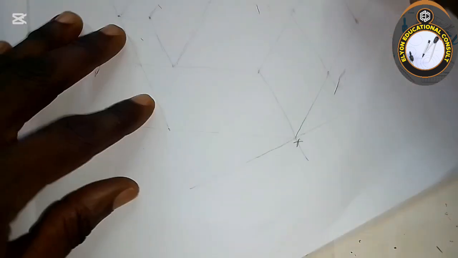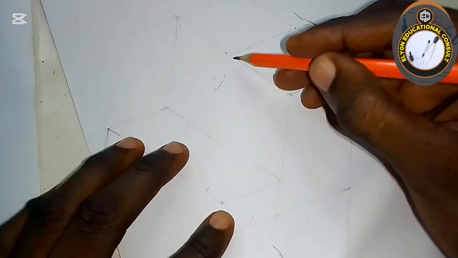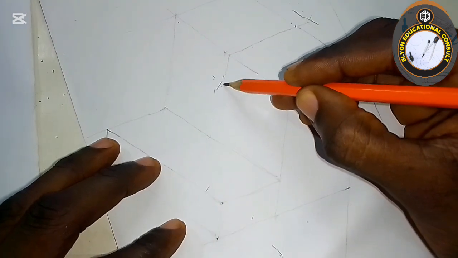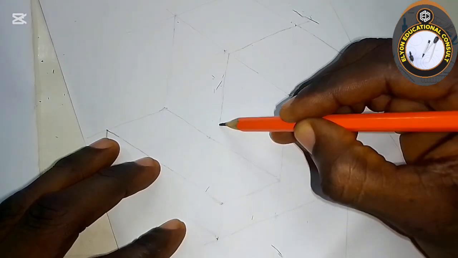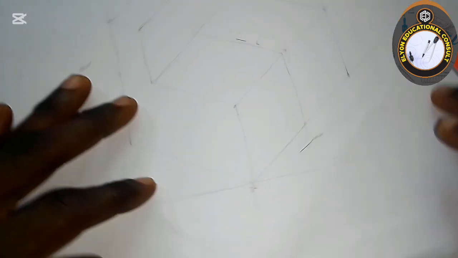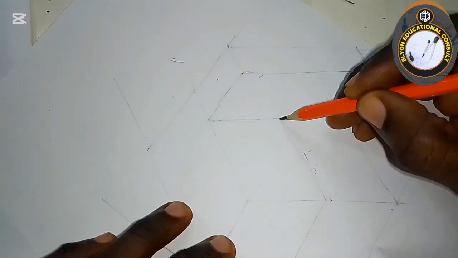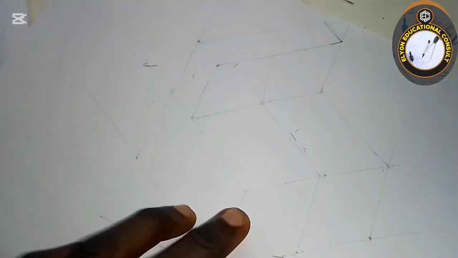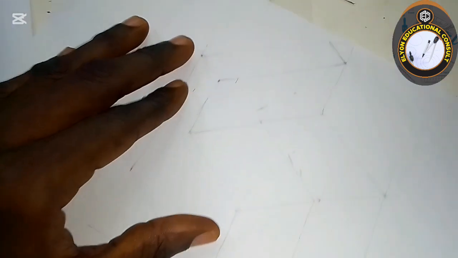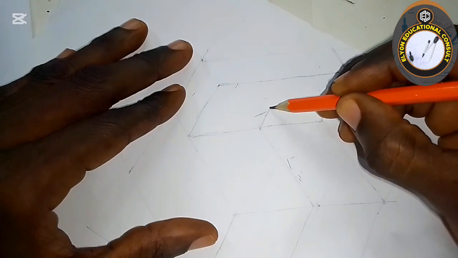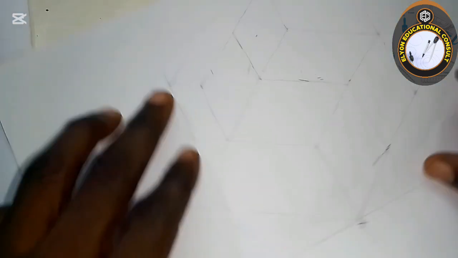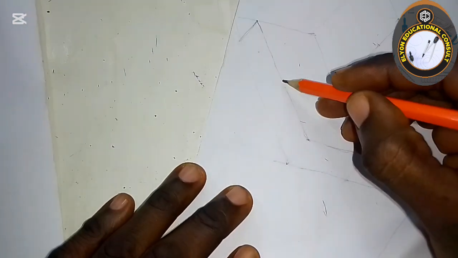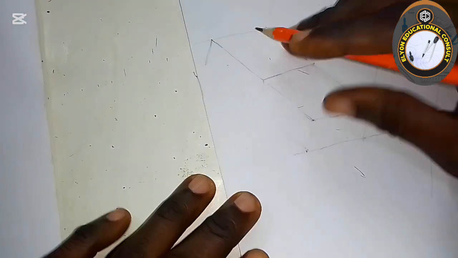Now you come this way, just draw. So you see where it's meeting this also. It has to be a vertical line up, it has to be vertical, and then like this we come this way, we come this way.